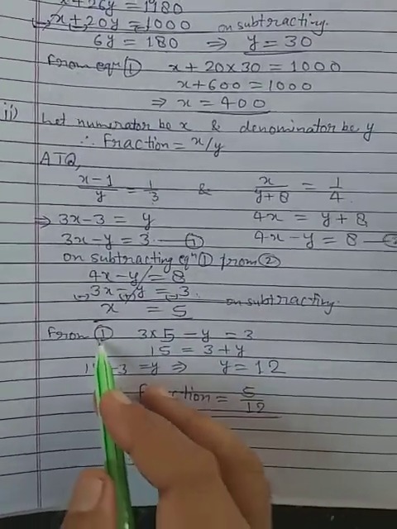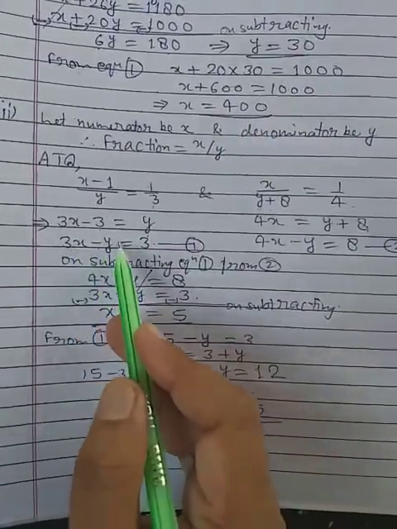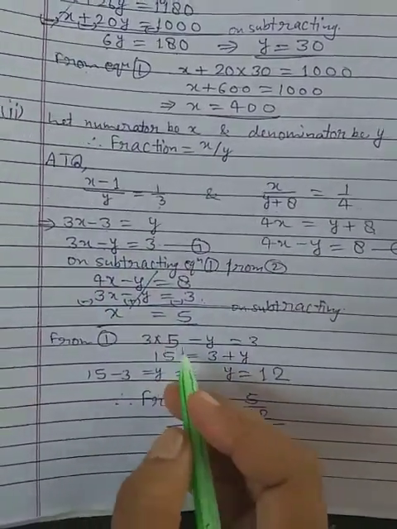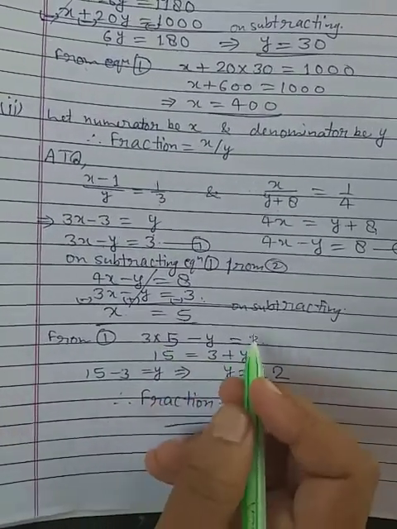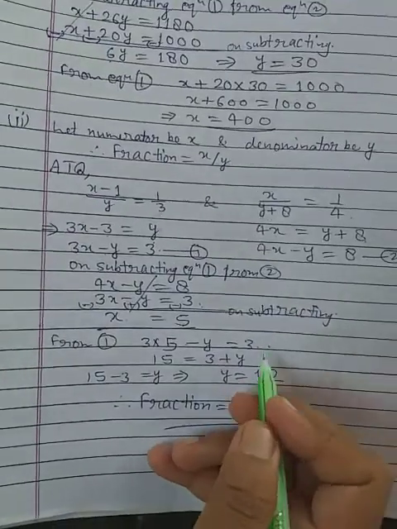Now put this value in equation 1. So equation 1 is 3x minus y equal to 3. So in place of x, 5 came, 3 into 5, 15 minus y equal to 3. Now 3 5 15 equal to 3, plus y transferred to the plus side.